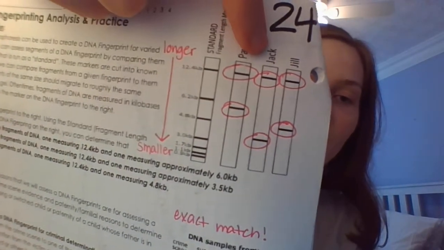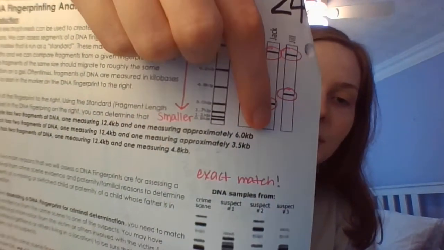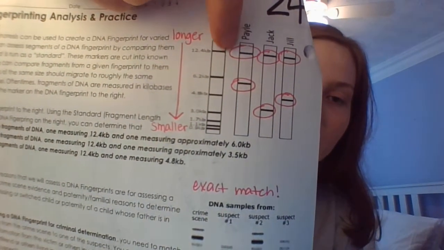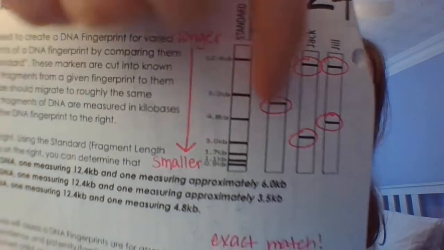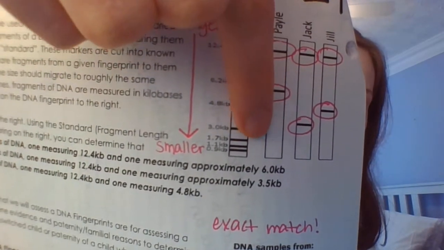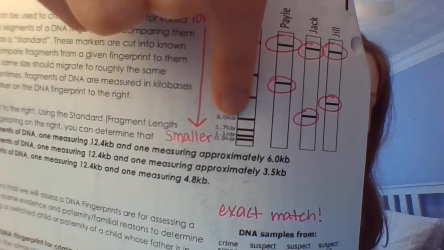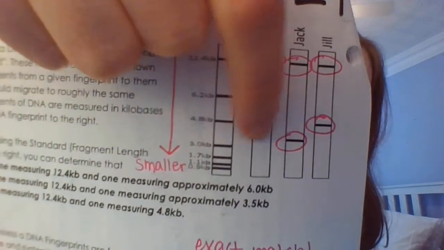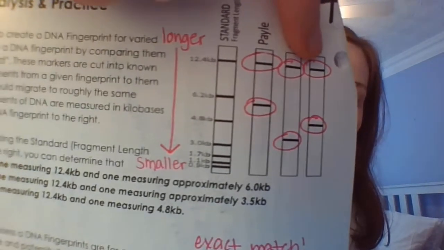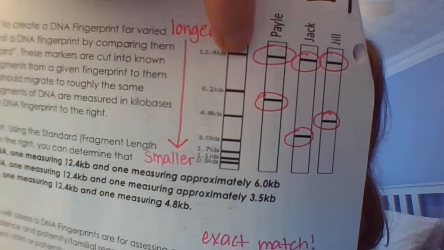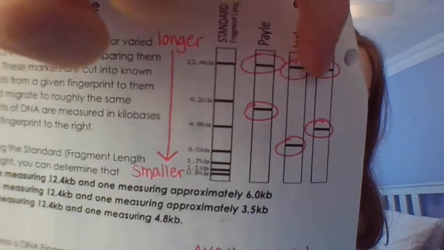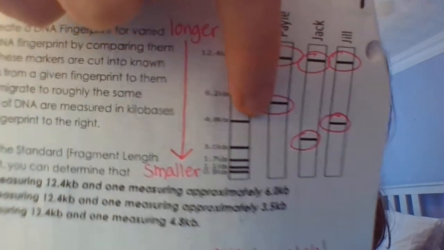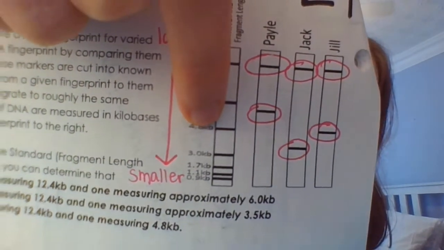If we look at Jack, he also has two bands. One band is at 12.4 kb. The second band would be around 3 kb. It's a little bit bigger than 3. So you could say like 3.1, 3.2. And then Jill has two bands as well. One is at 12.4 kb and the other one is at 4.8 kb.